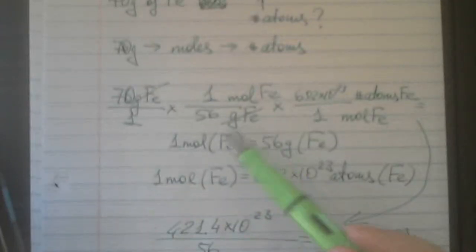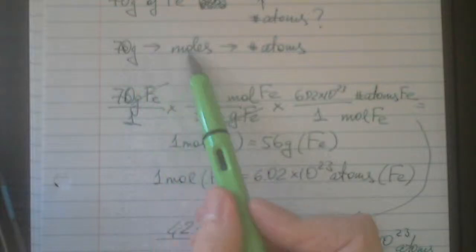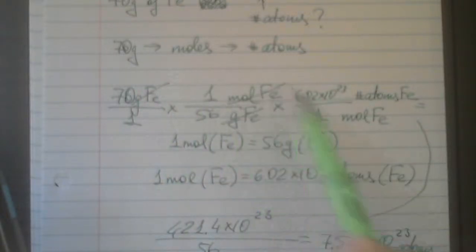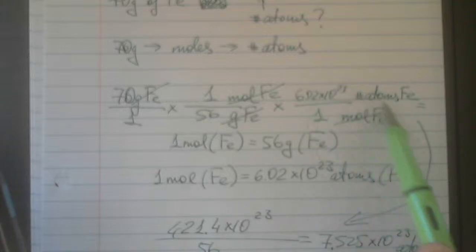Okay, so let's return for a second. Let's see how we went through it. Grams were eliminated at the first step. Moles of iron were eliminated in the second step. And over here, finally, my final unit is atoms of iron.